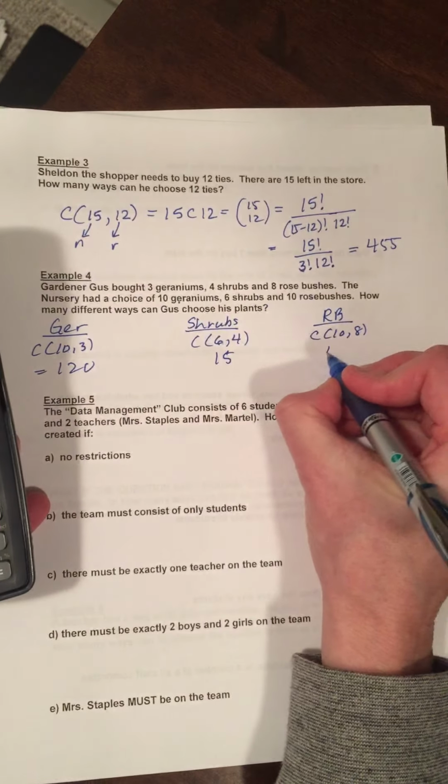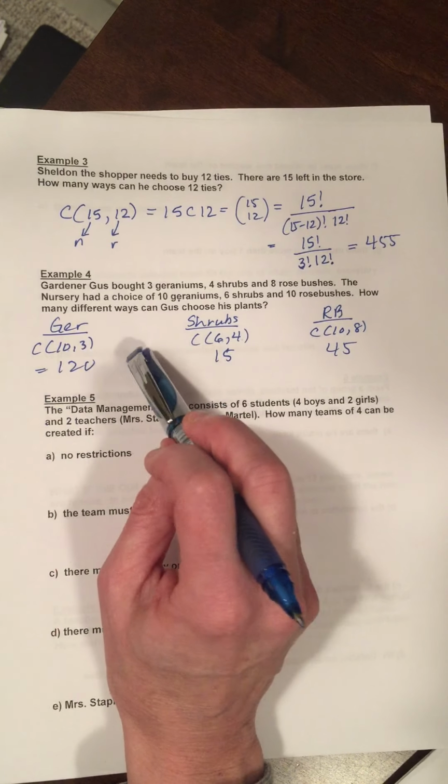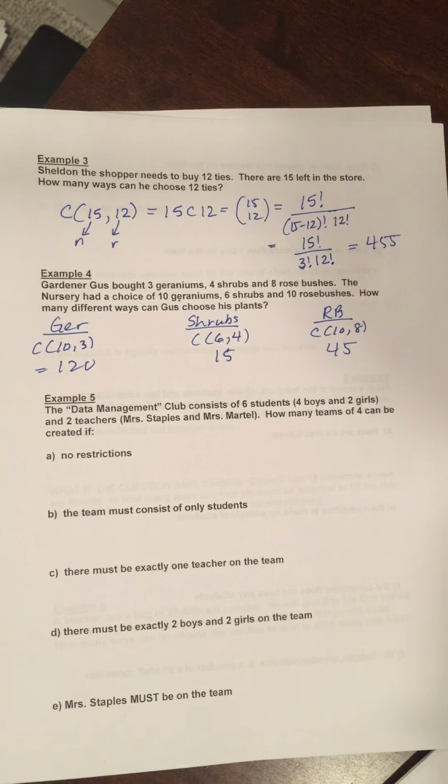Now, my question to you, and if we were in class, this is what I'd be saying: what do I do with those 3 numbers? Do I add them or do I multiply them? Now, think about the wording of what adding and multiplying presume. Adding presumes or. So, is Gus being instructed to buy geraniums or shrubs or rose bushes? Multiplication presumes and.